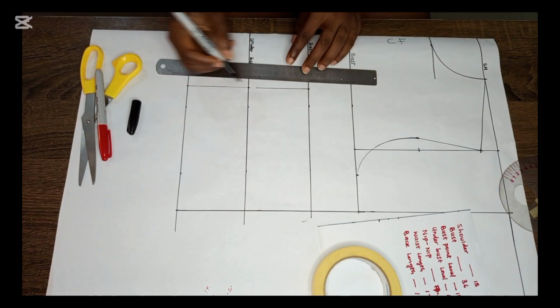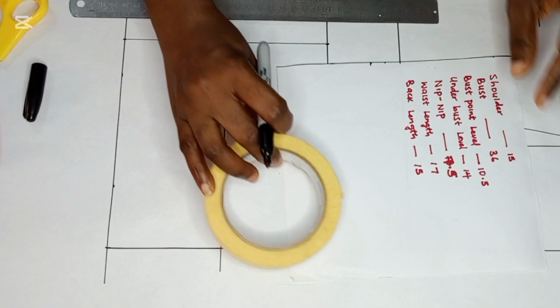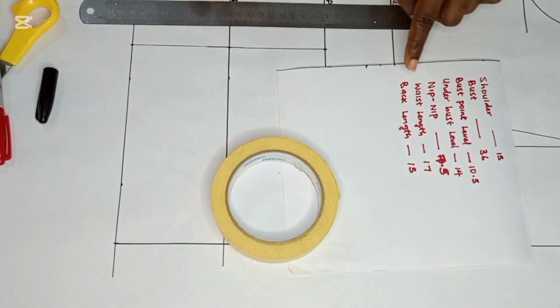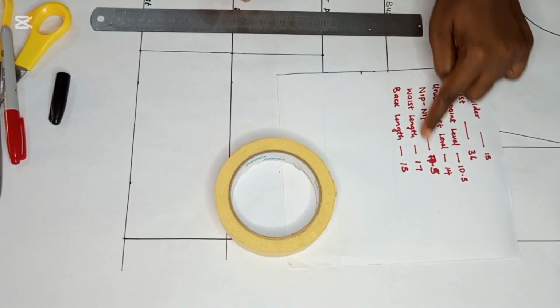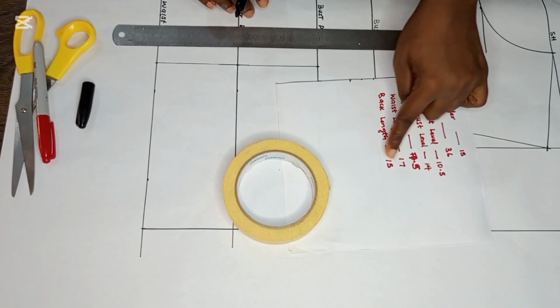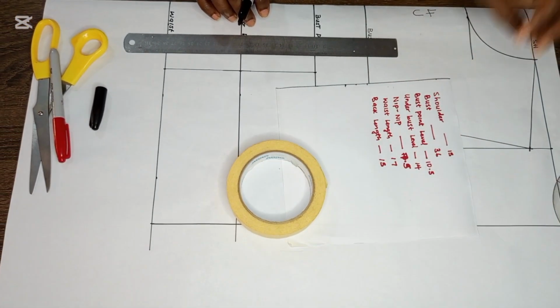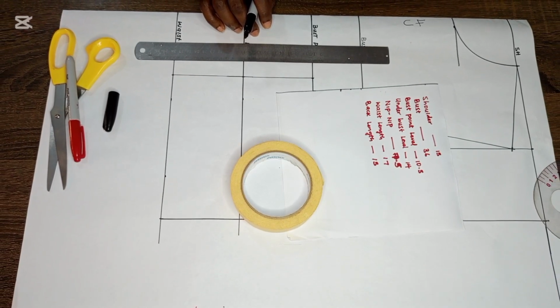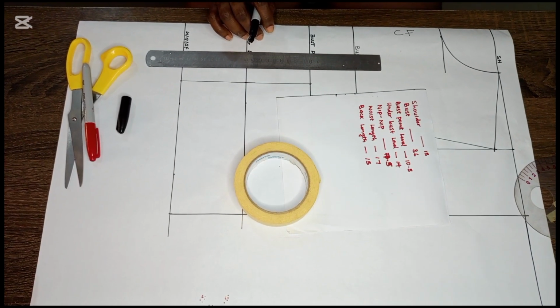Now I'll be connecting the points. If you notice from our measurements, you'll see that the front waist length is 17 while the back length is 15. Don't get confused. Our front is usually longer than the back.